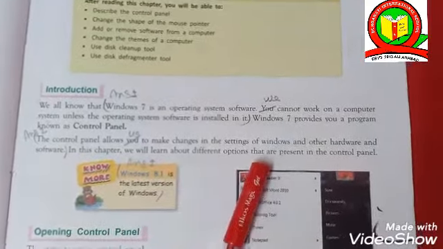Now let us perform some operations by using Control Panel. Here you can see, you can change the shape of the mouse pointer. The mouse pointer is shaped like an arrow, as you all know. You can change the shape of the mouse pointer from the Control Panel. The speed of pointer movement, settings of the mouse buttons, etc., can also be changed by using the Control Panel.